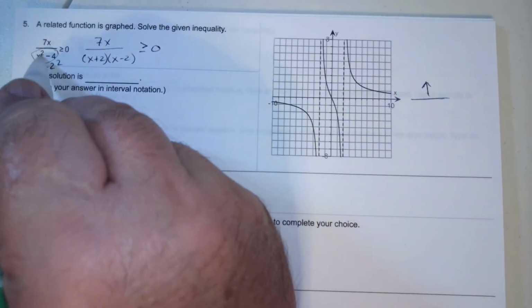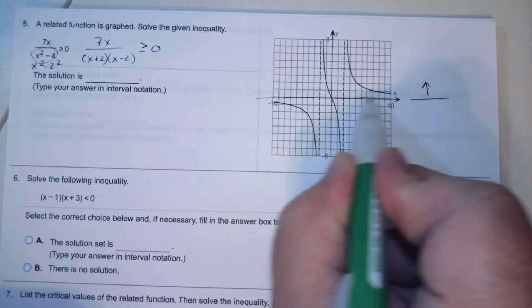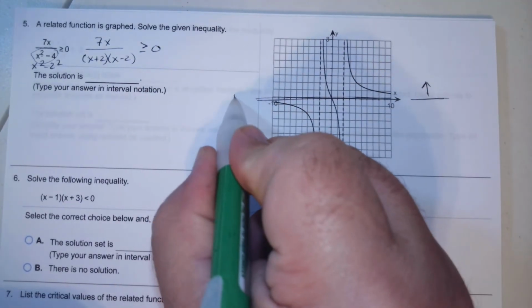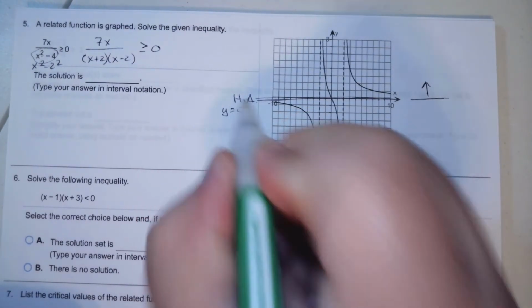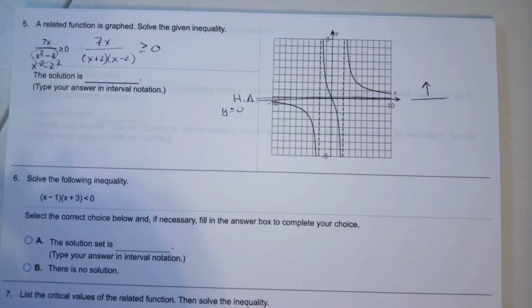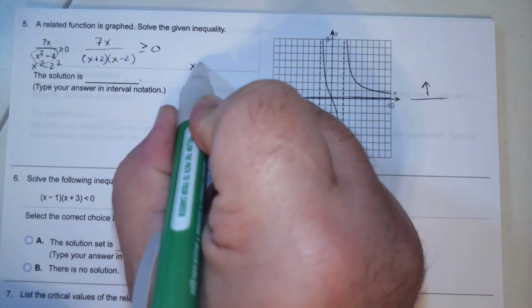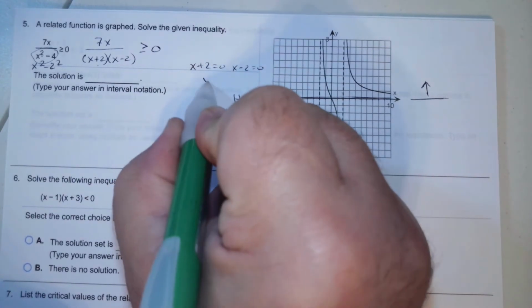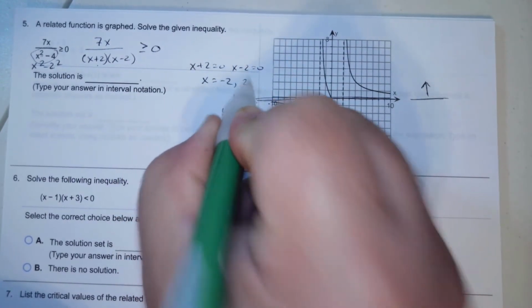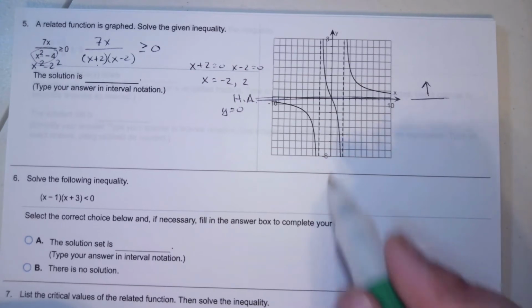Since there's more x's on the bottom than the top, our horizontal asymptote is the x-axis, is y equals 0. Our vertical asymptotes, set the bottom equals 0, so it's at negative 2 and positive 2. Check. And so there's a graph.